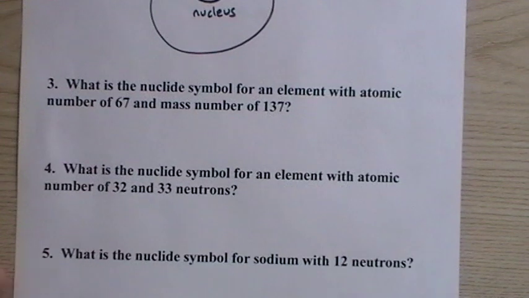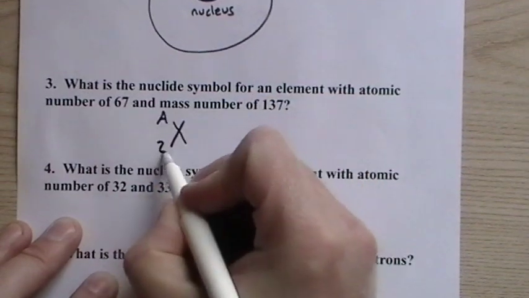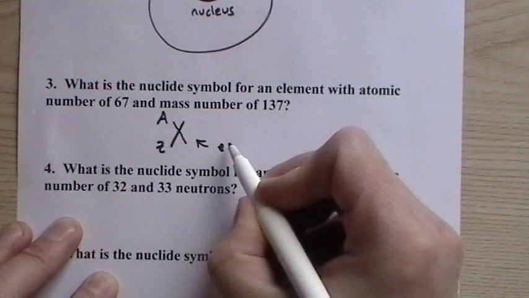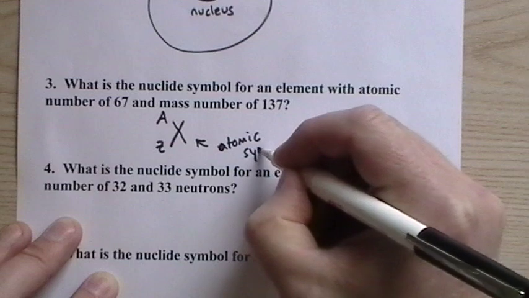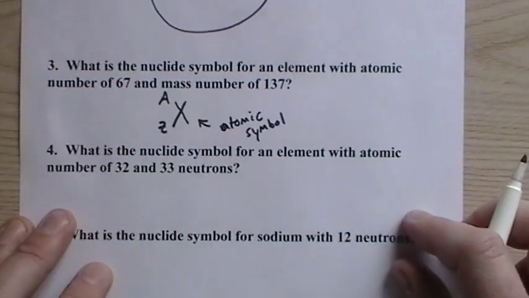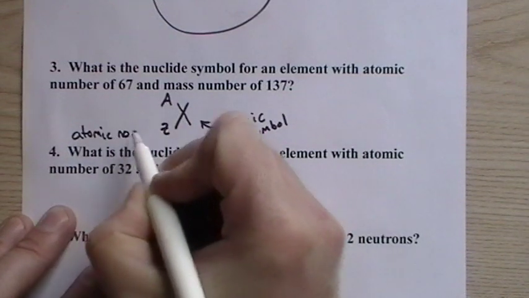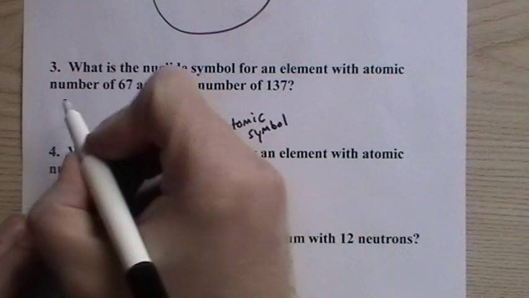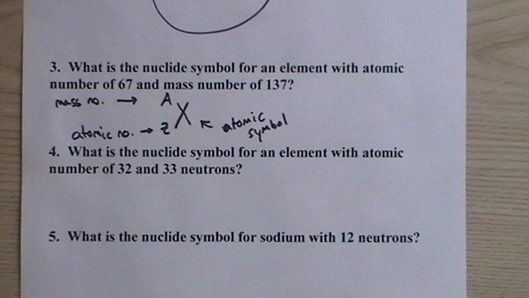Now when we're trying to describe different isotopes, or different nuclides, another name for it, we use nuclide symbols. And a nuclide symbol has X, A, and Z. The X is the element symbol, or the atomic symbol. So this isn't the answer to the question, it's just to set it up so that we know what we're doing here. And then the atomic number is Z, and the atomic number is the number of protons. And then we have the mass number, which is A, and A is the number of protons plus the number of neutrons.